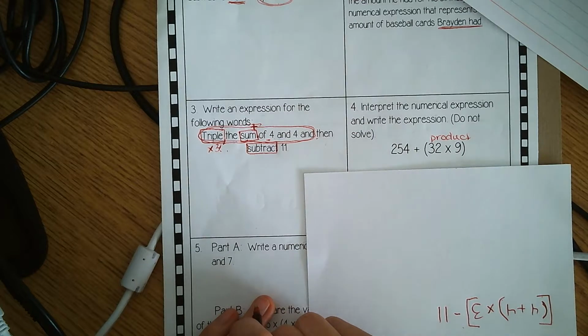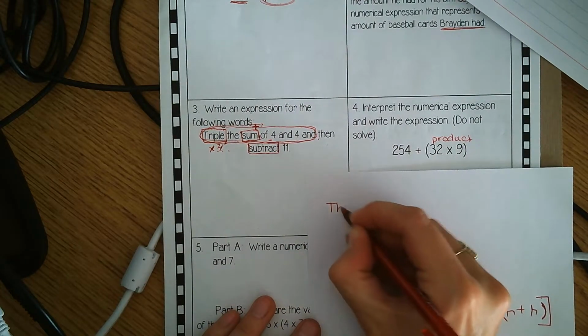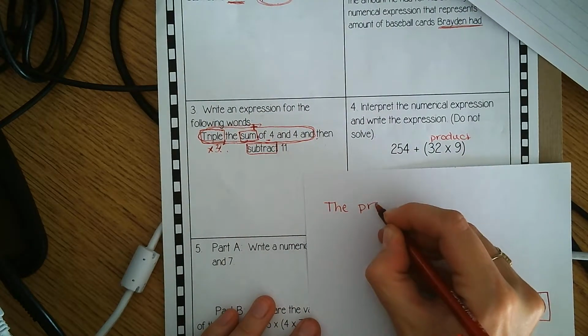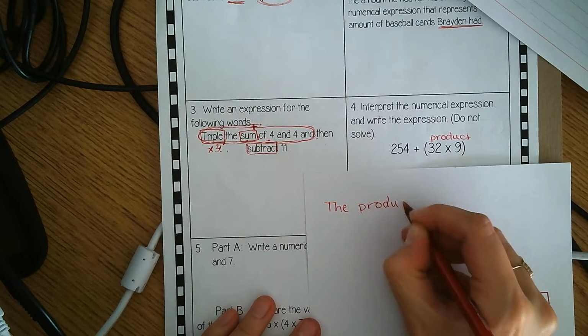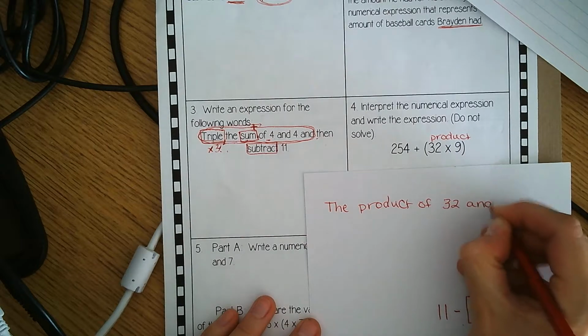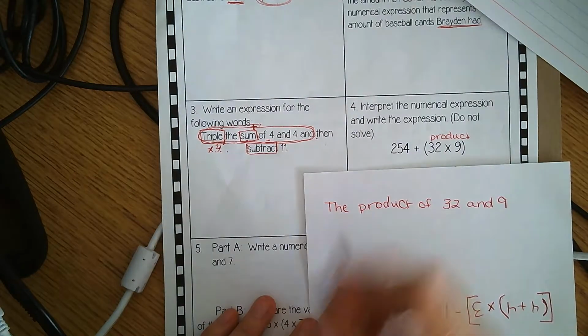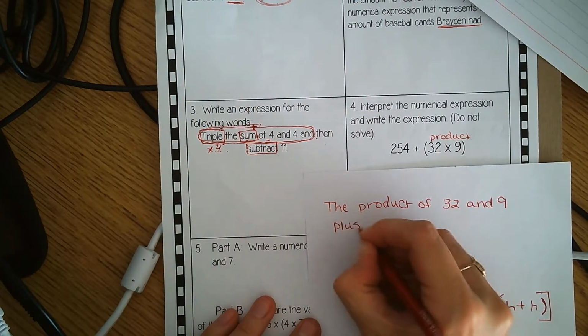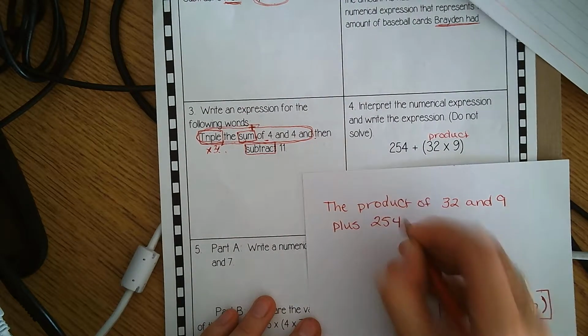So you could say the product of 32 and 9 plus 254.